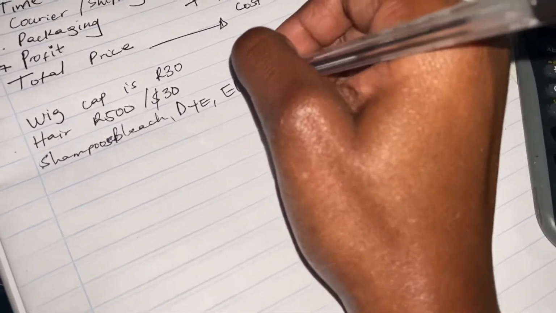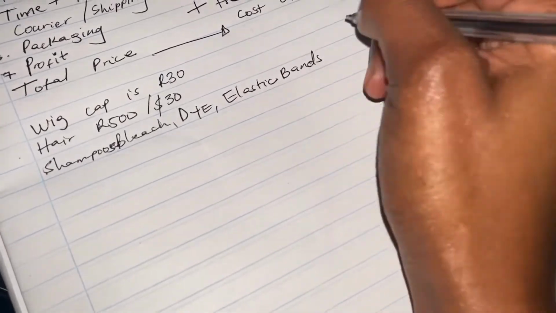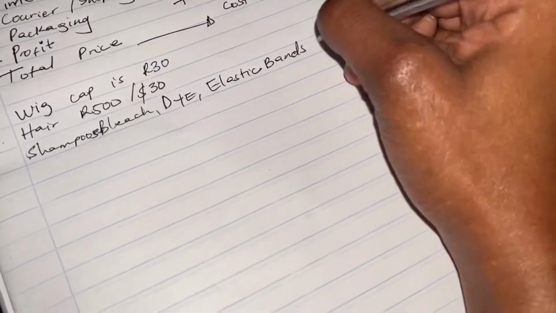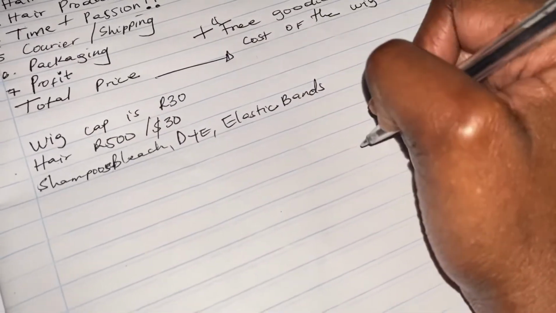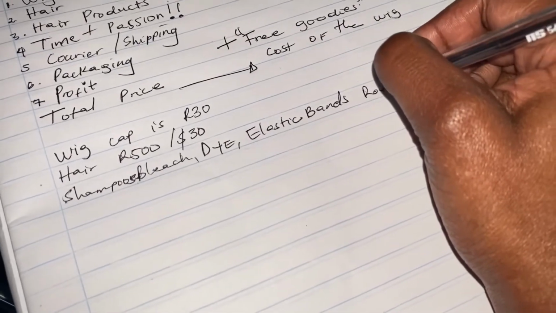So now I was just listing the prices of the items that I listed above. The wig cap is like 30 rands. The hair is maybe like $30 or 500 rands. Bleach, sometimes you need bleach, you need shampoos, dye, elastic bands.